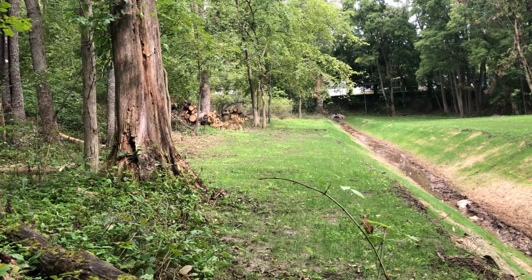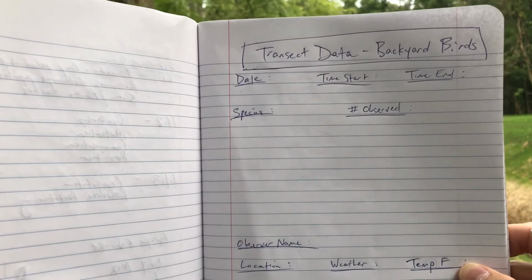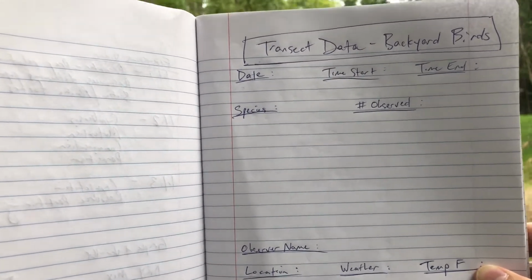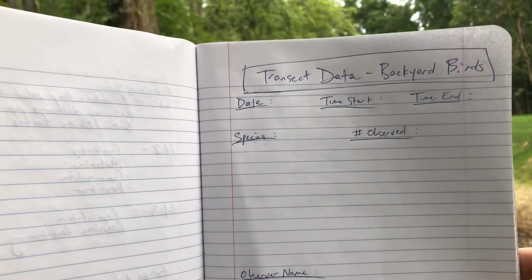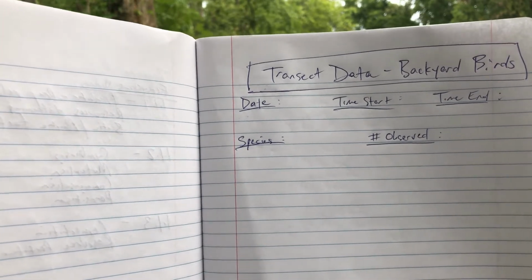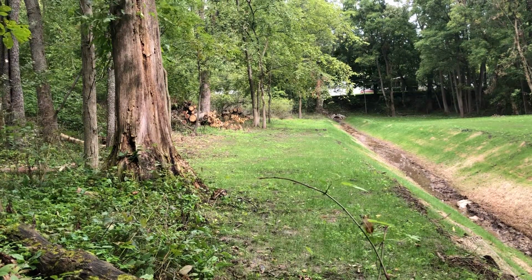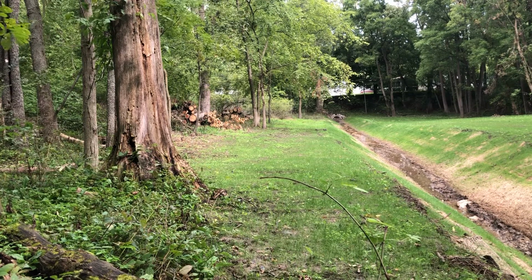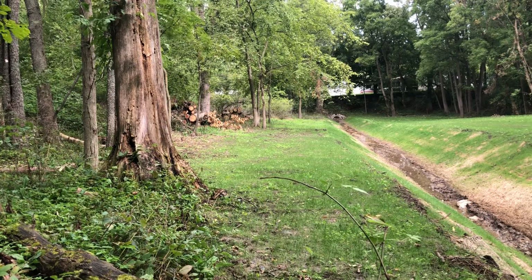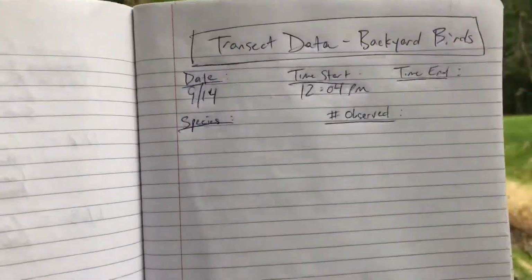Okay, so first thing, this is your observation sheet. You can just use any journal, notebook, or scrap paper. You're going to turn in a Google Doc later, but I got it all set up today. At the top, I'm calling it Transect Data. I'm doing birds. So I'm going to go ahead and fill in the first parts here. I've got my date and my start time. Today is September 14th, and the start time is 12:04 p.m. I'll fill in the end time when I get back.